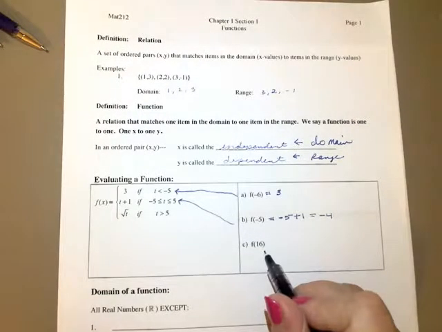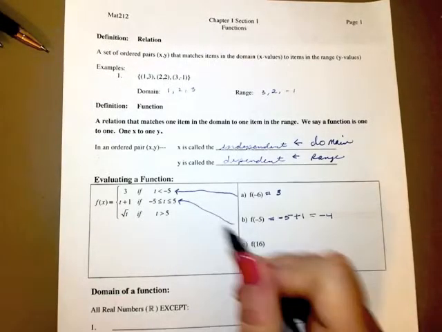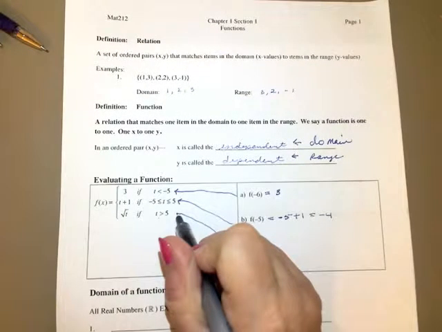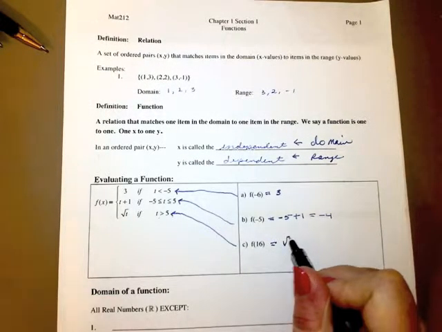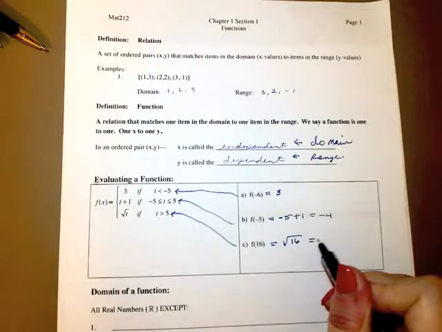F of 16, well, 16 is certainly larger than 5, so I would use this rule. So this would then be the square root of 16, which is 4.